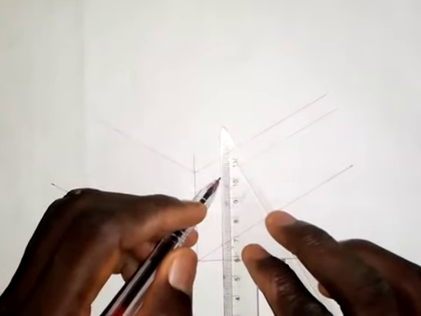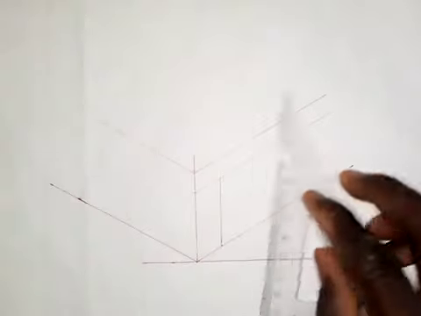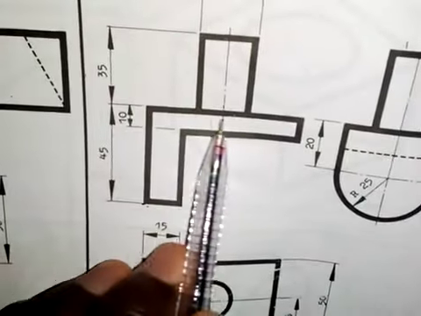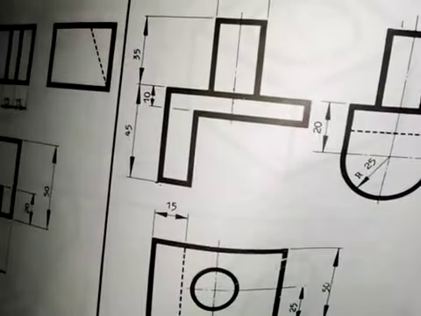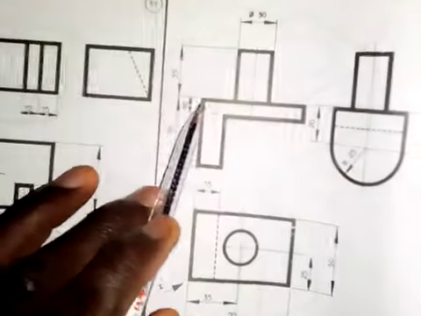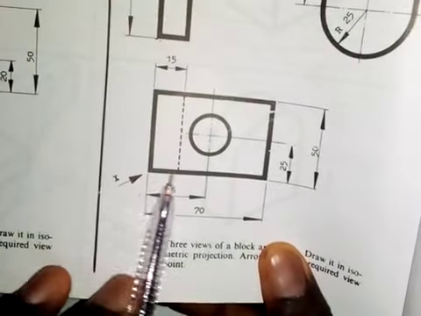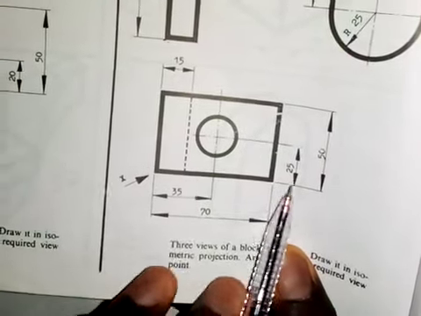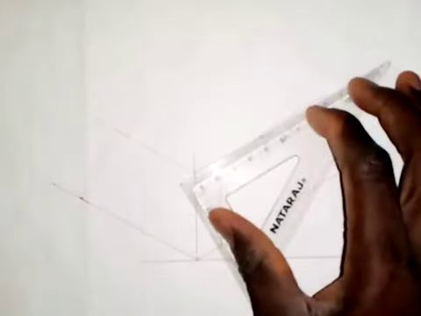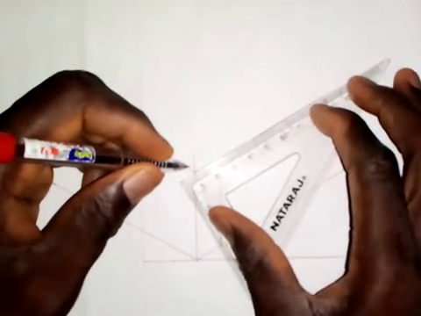So there it is. Now the length from here to here, as we are given here in the plan, is 70 millimeters, from this end here to this end here. So I'm going to take a measurement of 70 millimeters from this point here.